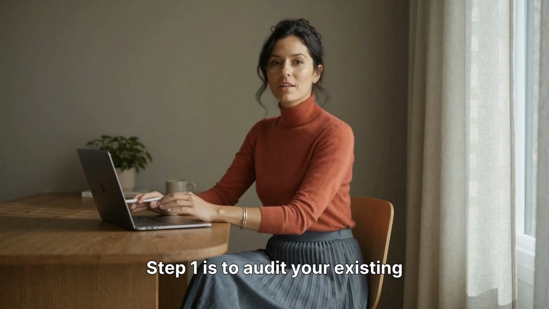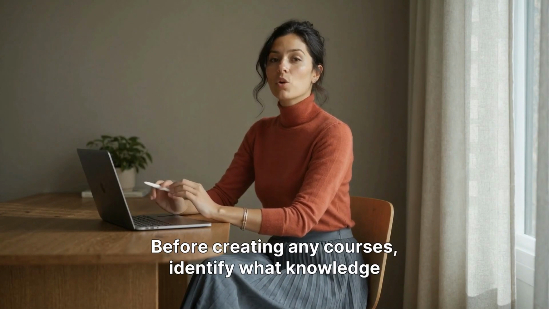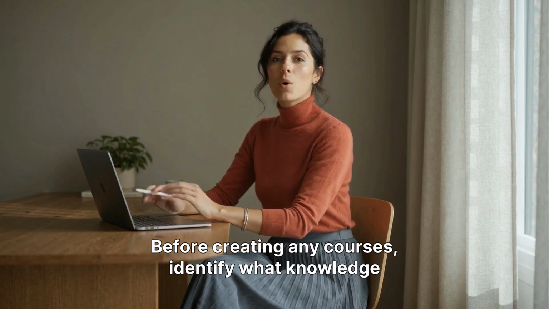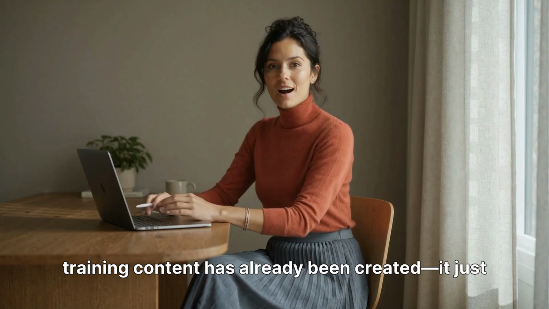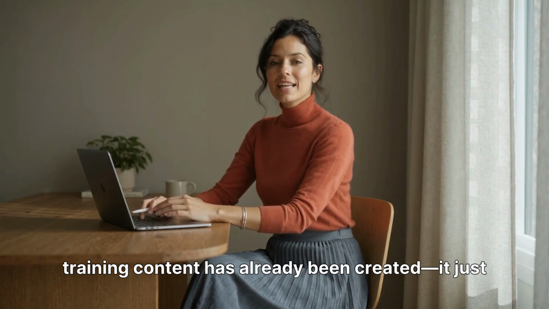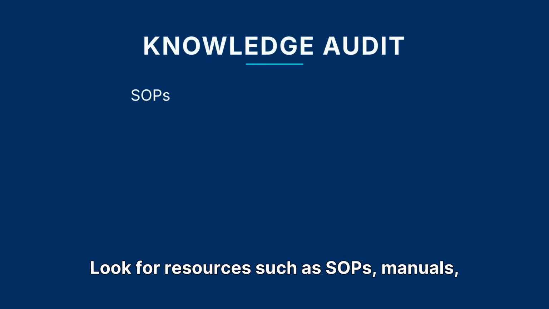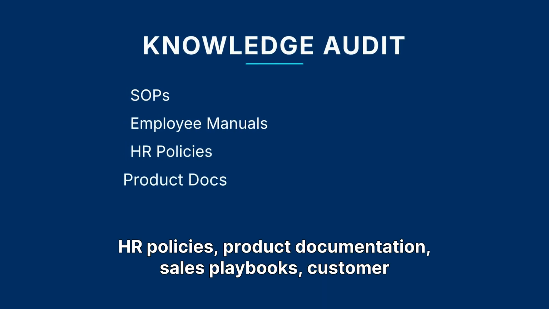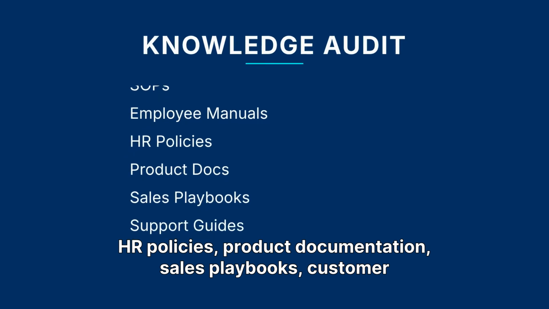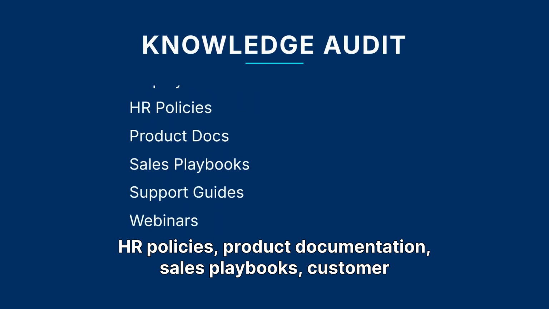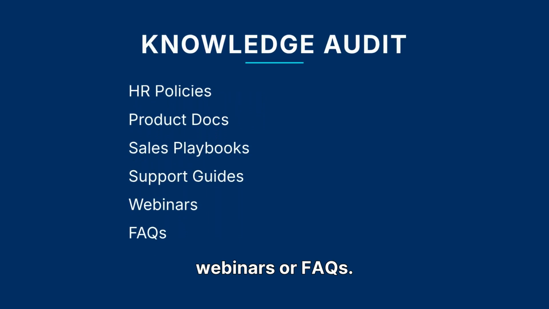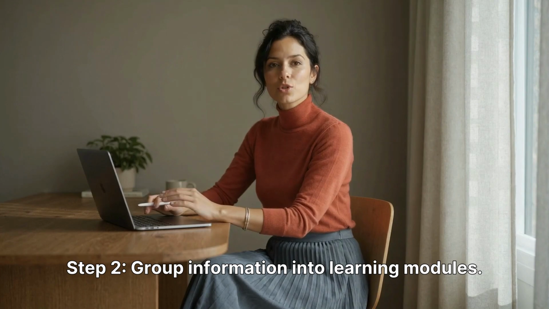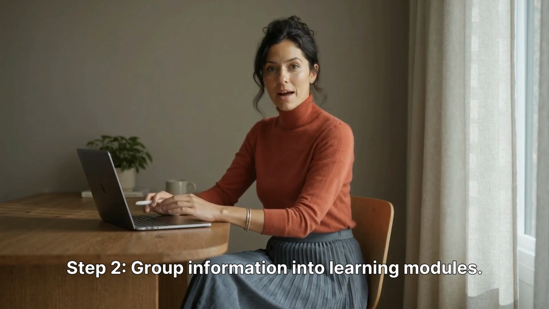Step 1 is to audit your existing knowledge. Before creating any courses, identify what knowledge already exists. You'll often discover that most of your training content has already been created. It just isn't organized for learning. Look for resources such as SOPs, manuals, HR policies, product documentation, sales playbooks, customer support guides, technical docs, and even recorded webinars or FAQs.